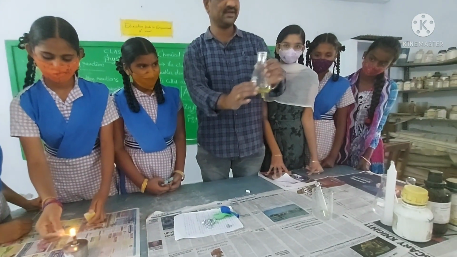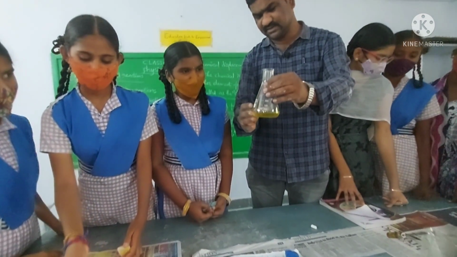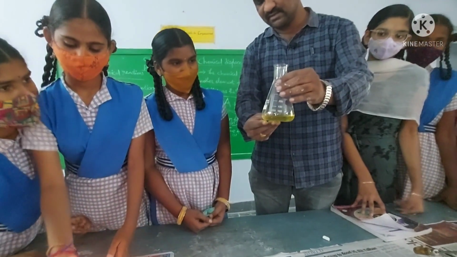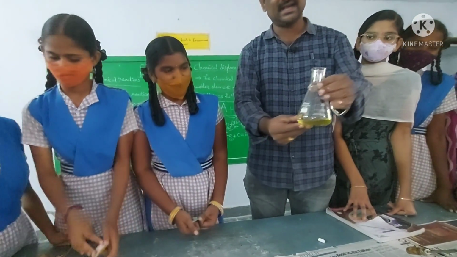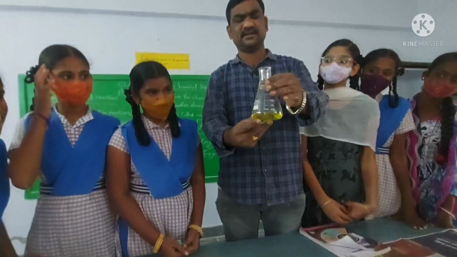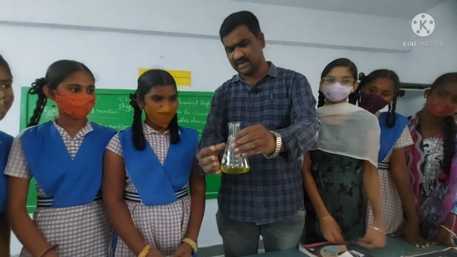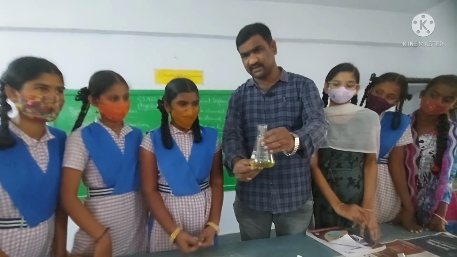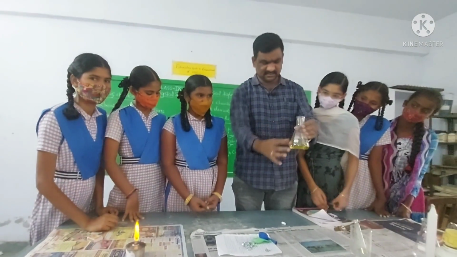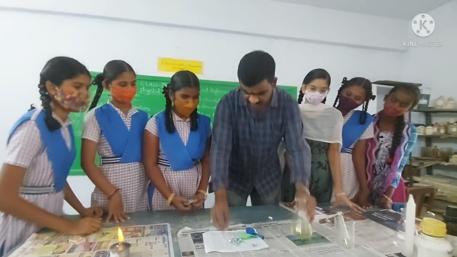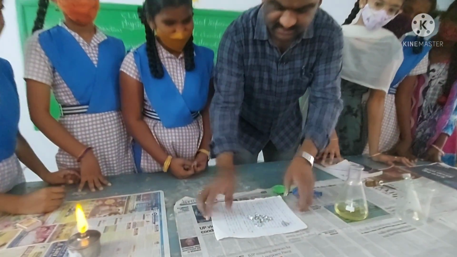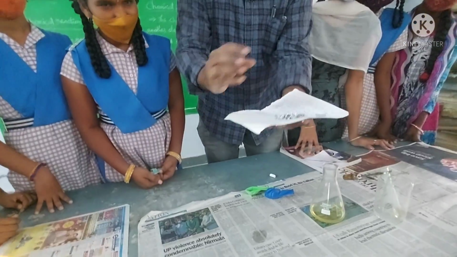Children, this is the conical flask. What is this? Conical flask. What have I taken in this conical flask? Hydrochloric acid. This is the dilute hydrochloric acid. I have taken some amount of dilute hydrochloric acid in this conical flask. These are the zinc granules, zinc pieces.